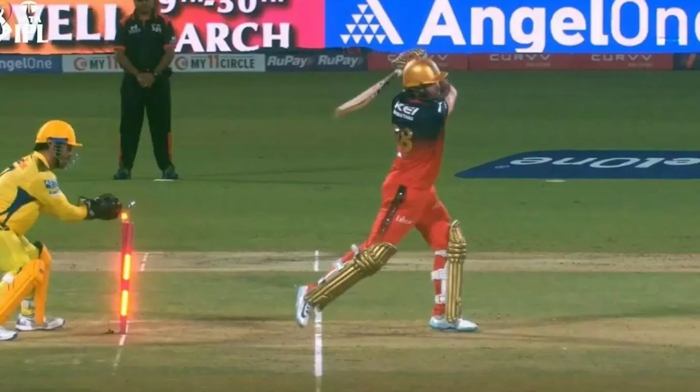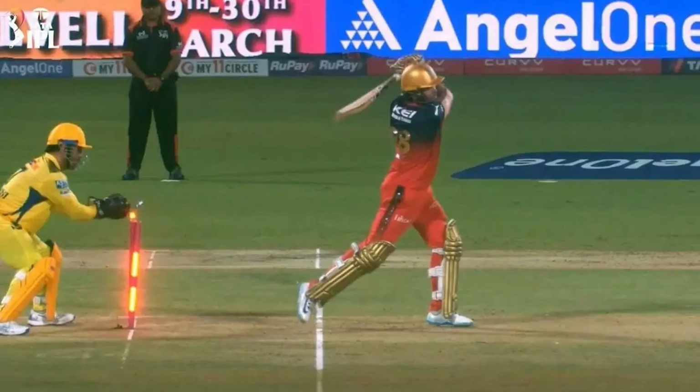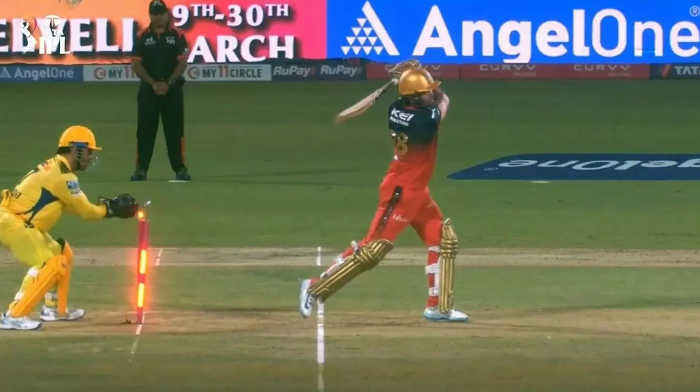Fun fact, MS Dhoni has the fastest hands in world cricket behind the stumps, even at his current age.